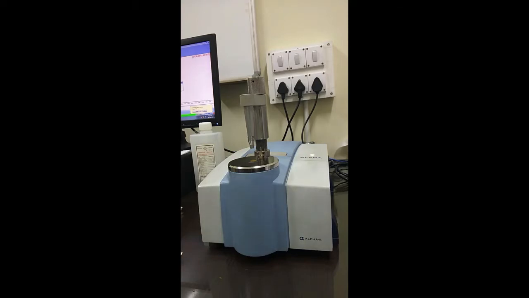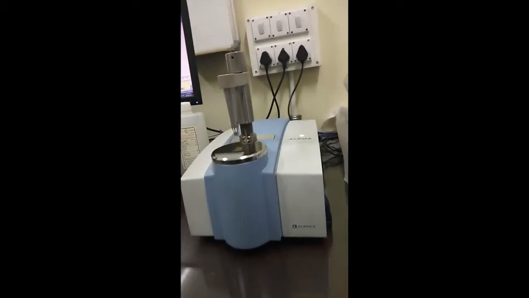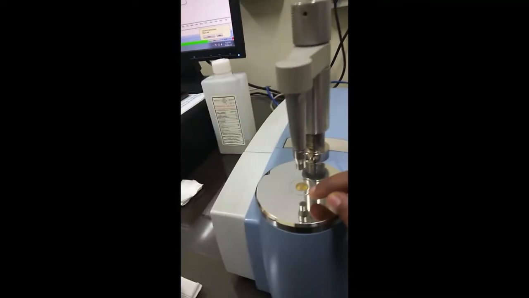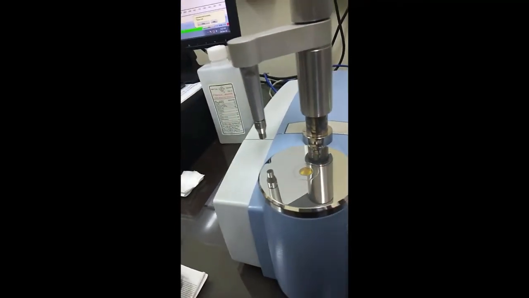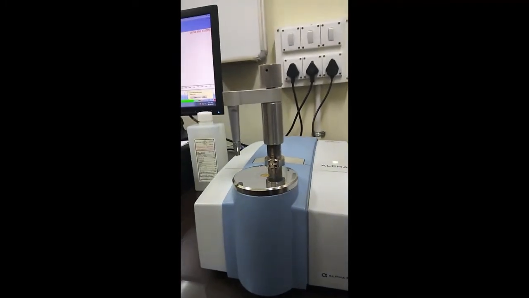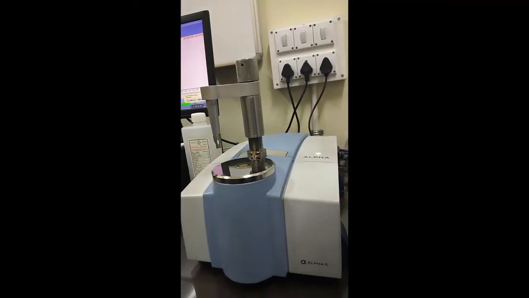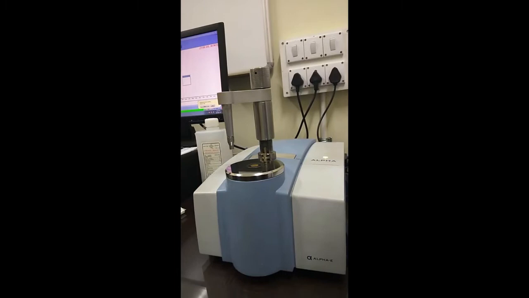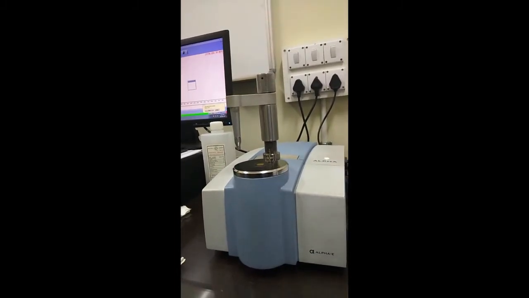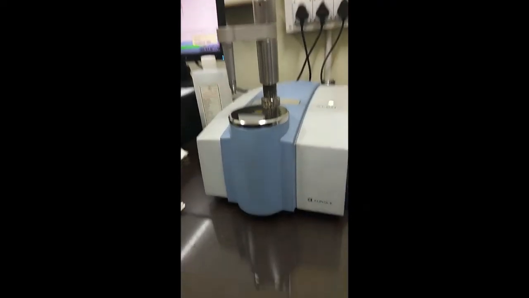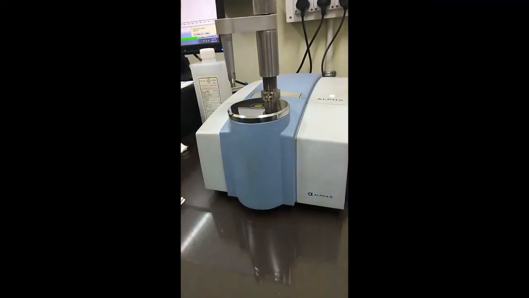The instrument majorly consists of an ATR crystal, which is placed here. Now this ATR crystal in this system is made up of zinc selenide. This ATR crystal is designed in such a way that it should have a higher refractive index than the sample.